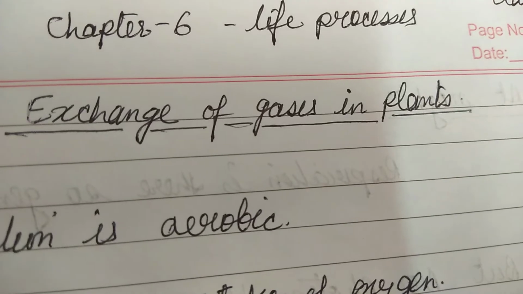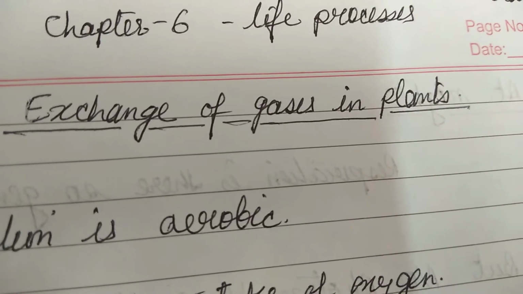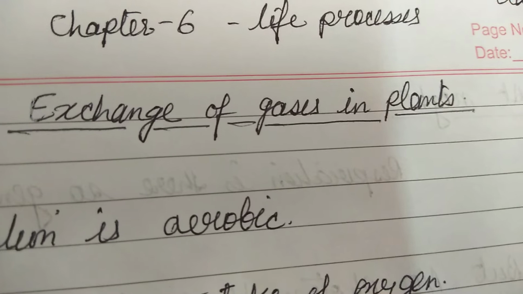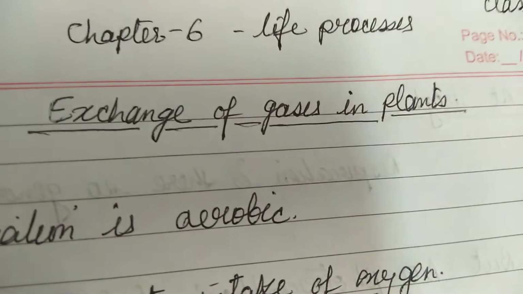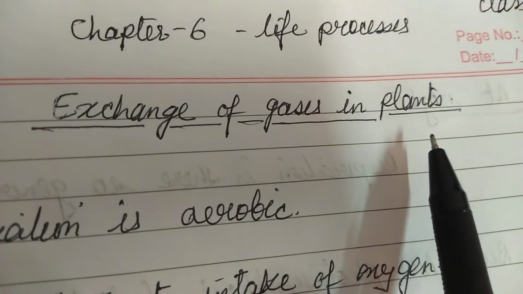Jai Hind बच्चों. Today we will do one more topic of chapter 6, that is life processes of class 10th, and the topic is exchange of gases in plants.